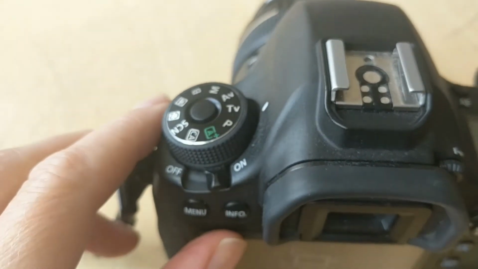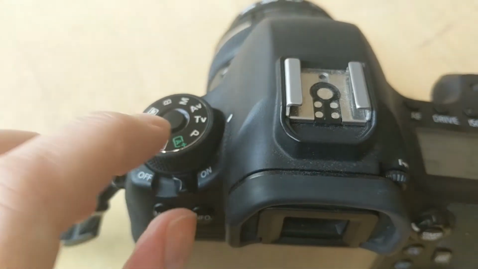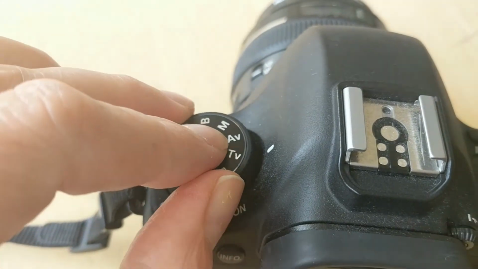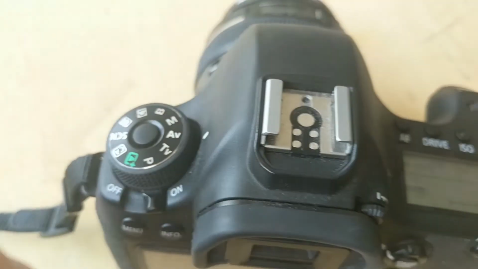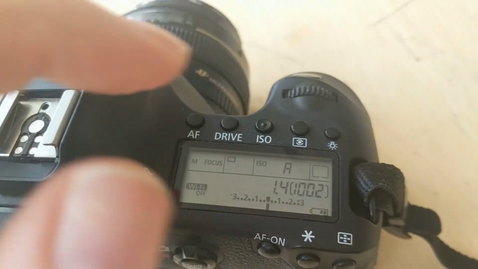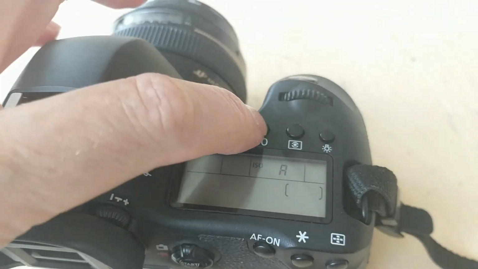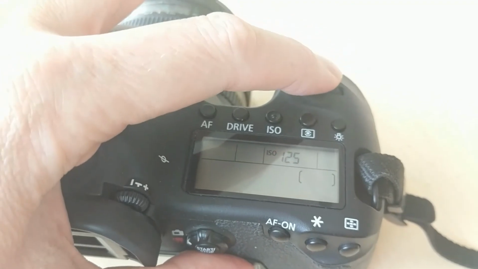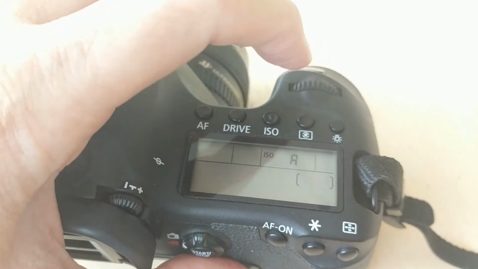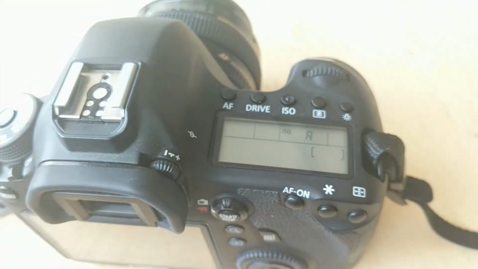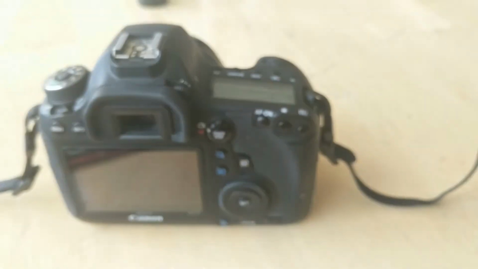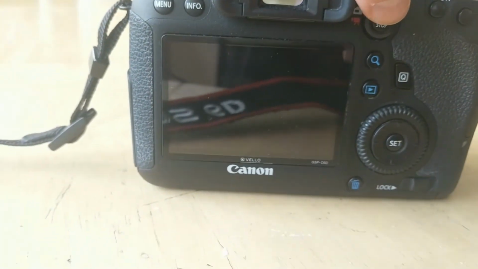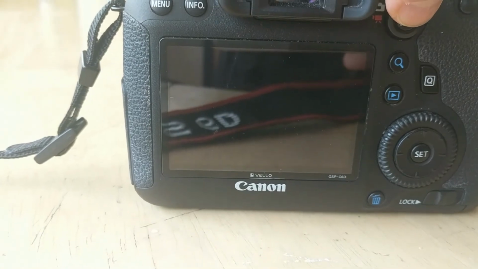Right now I am still on shutter priority mode. I'm going to change mine to aperture priority mode, so that's AV. And I'm going to come over to my ISO, click ISO, and make sure my ISO is on auto. Okay, some of yours will automatically go to auto. Make sure your ISO is on auto. Now I'm ready to get started. I'm going to move to the back and turn on my back screen so you all can see.